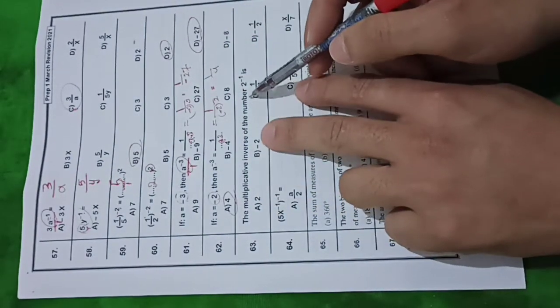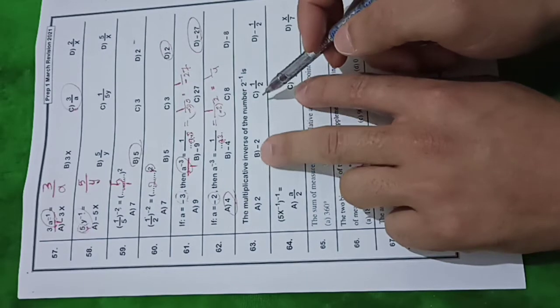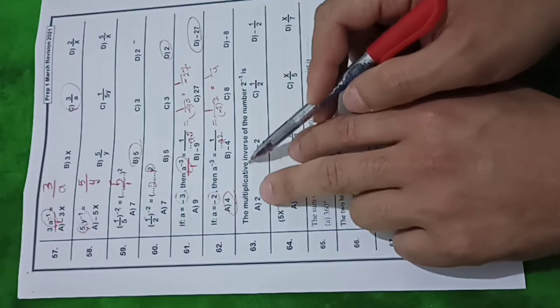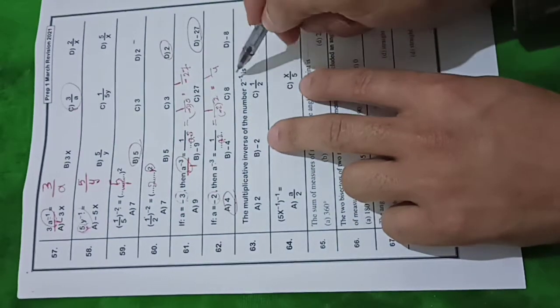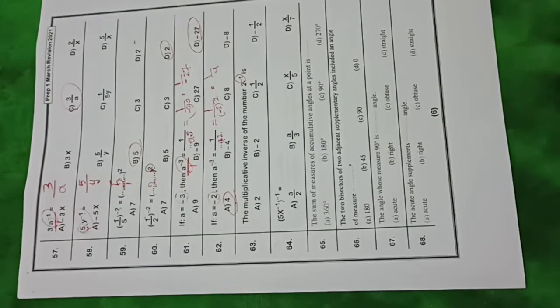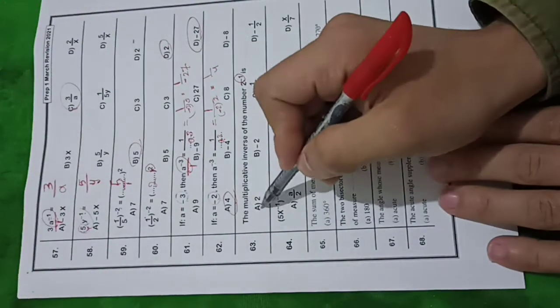Multiplicative inverse of the number 2 power negative 1. Okay, if we are asked to get the multiplicative inverse of this number, we just change the sign of the power. The power is negative 1, so the answer is 2 power 1.